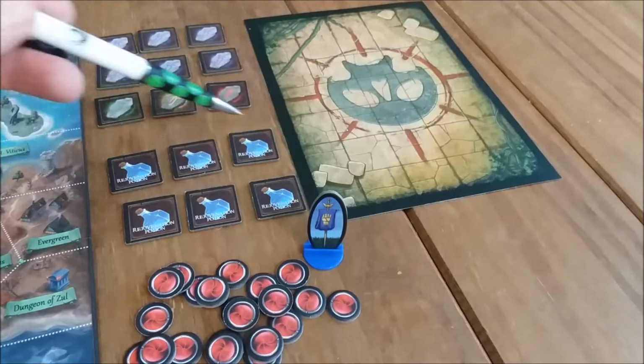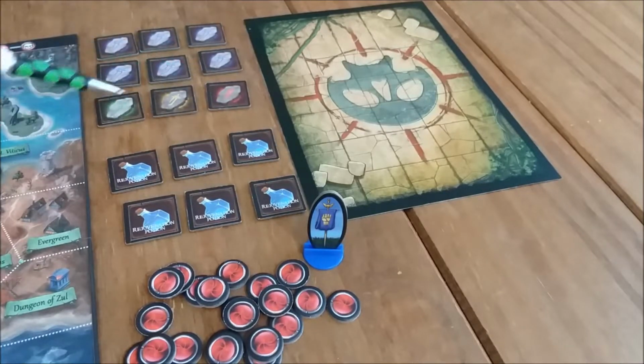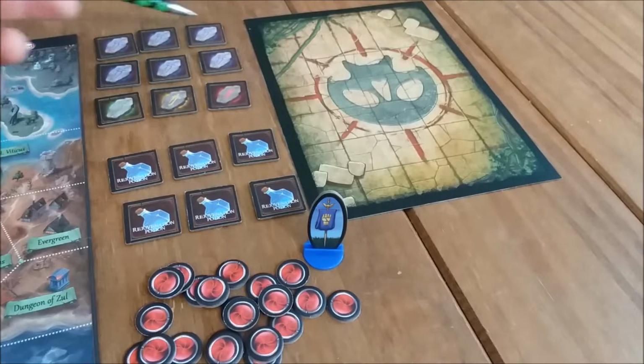You need your 6 rejuvenation potions here. Here are the 3 runes of eternity. And then here's the 6 blue fake ones, the blue runes. We're going to get into what's on the reverse side a little further along.